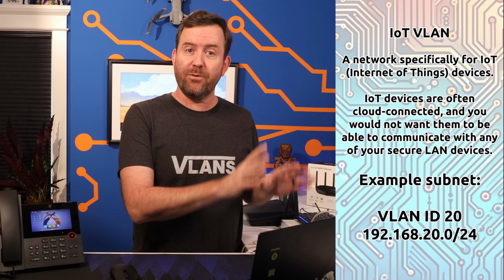These devices often come with some sort of app or cloud connectivity so that they're reaching out of your network and communicating with some server out in the world somewhere. These are devices that you might want to keep completely separate from your secure LAN devices. So we'll group all those devices together into another virtual LAN subnet, and we're going to call it VLAN 20.